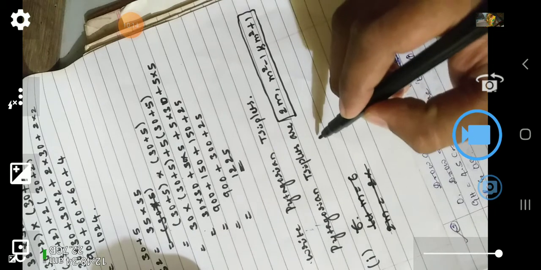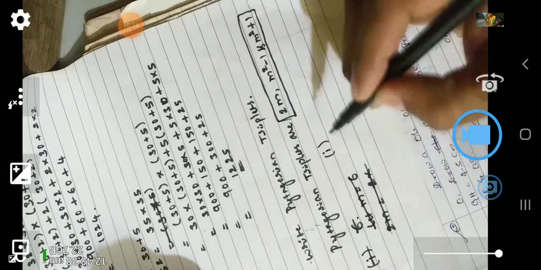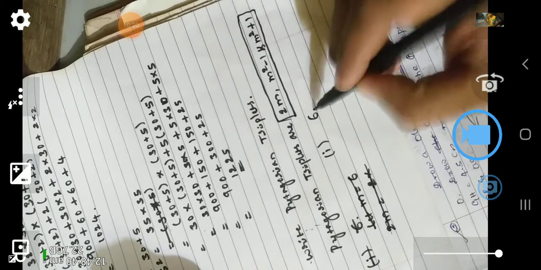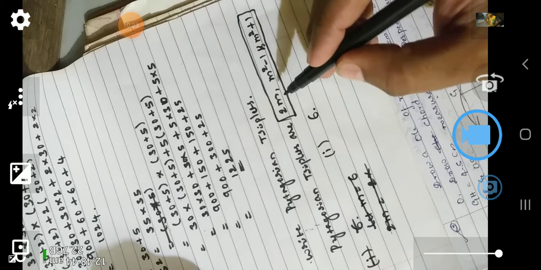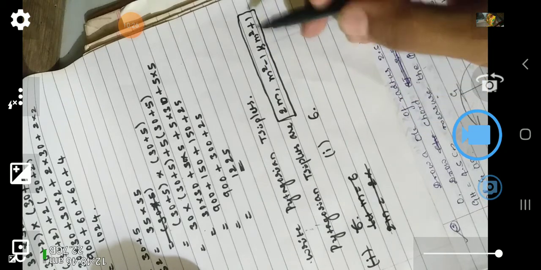Look here: the first Pythagorean triplet is 6, and the first Pythagorean triplet is 2m. This you have to remember.